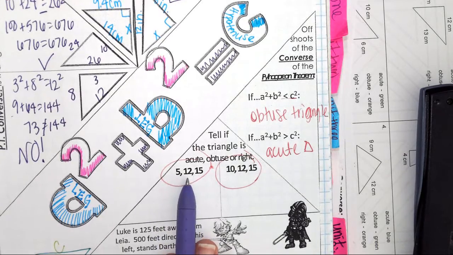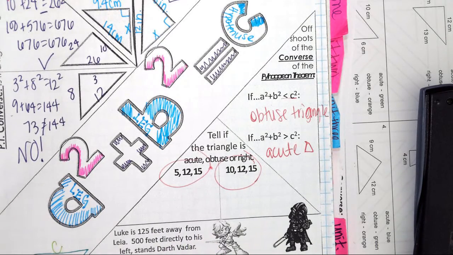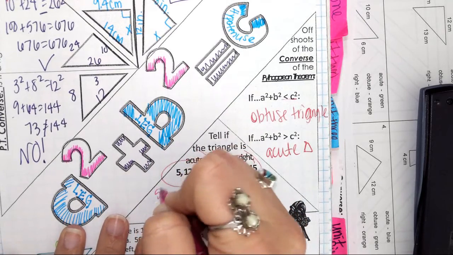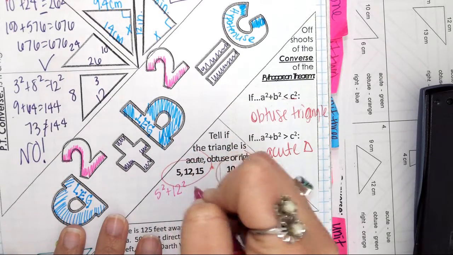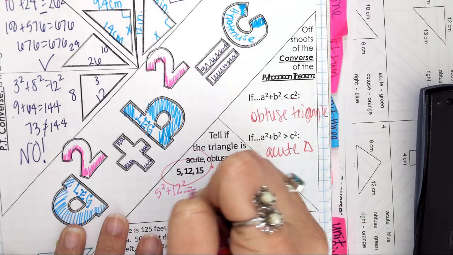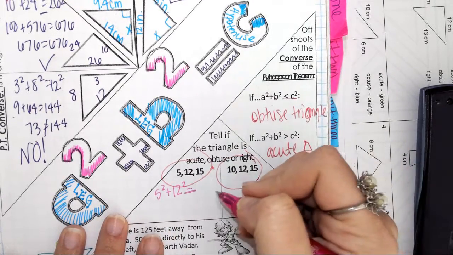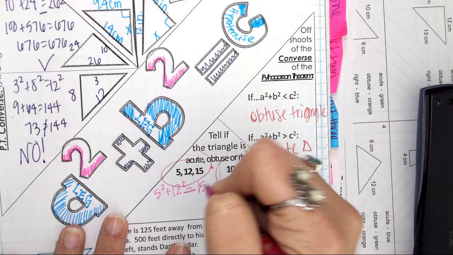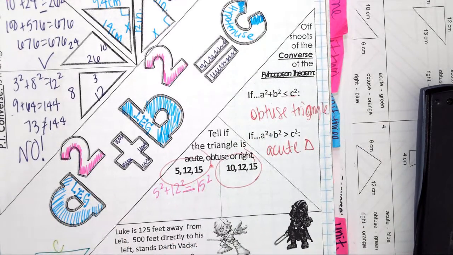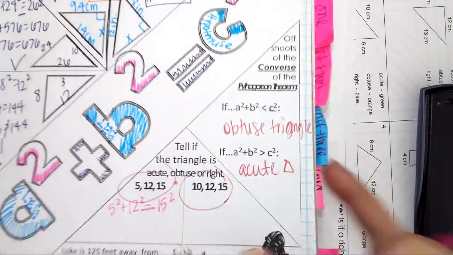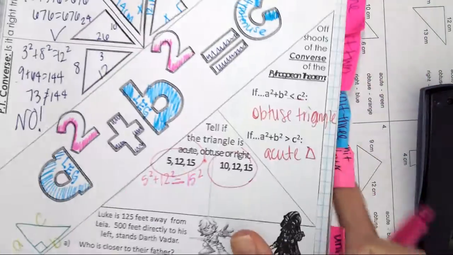So let's look at this one. Tell me how I would set this problem up. All right, 5 squared plus 12 squared. And we're going to see, put a line, not an equal sign, if it equals 15 squared. Put a line, not an equal sign, because the line means that we don't know yet.